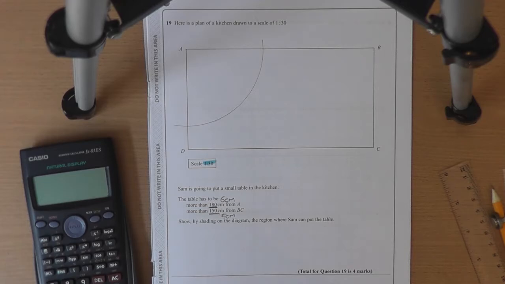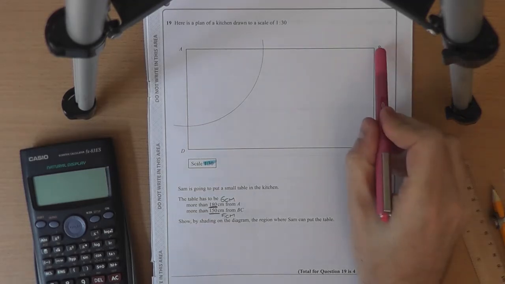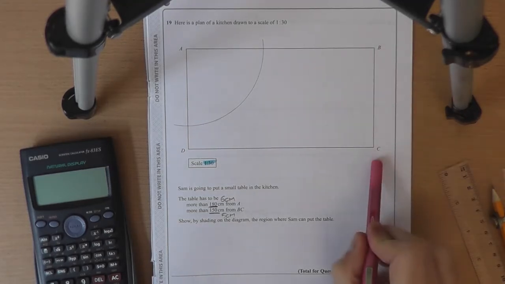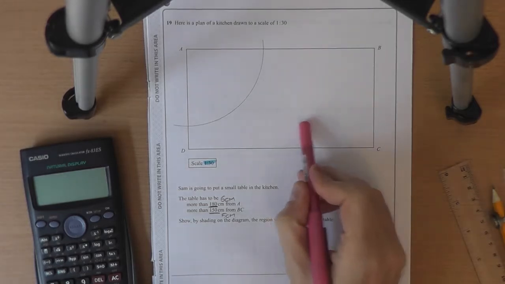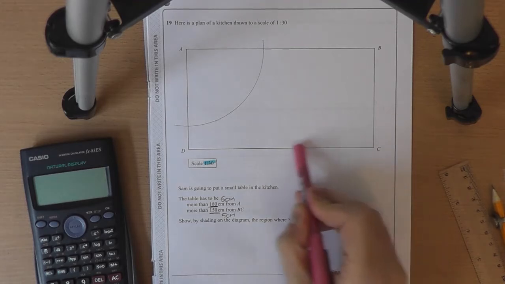The second instruction given to us is that we need to be more than 150 centimetres, i.e. 5 centimetres on the diagram, away from BC. Now BC is not a single point, it is in fact a line. But actually we are still talking about the same kind of idea. We are talking about a region in space, this time around a line. And a region around a line is that running track shape, this sort of shape.